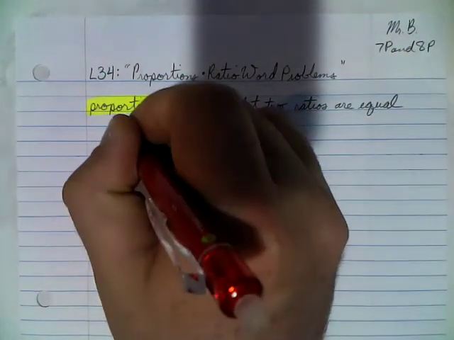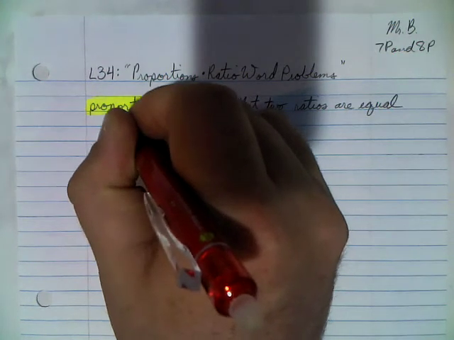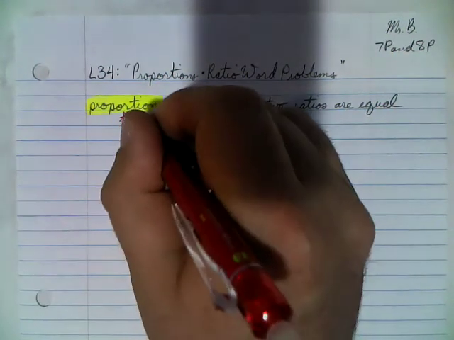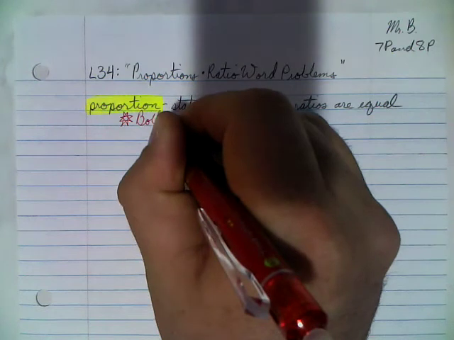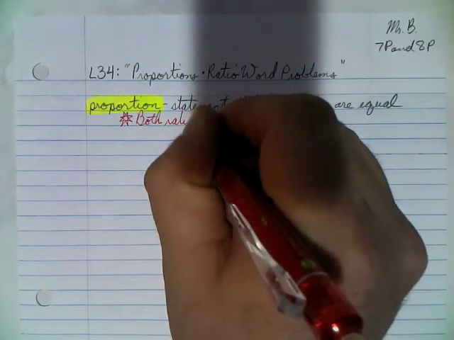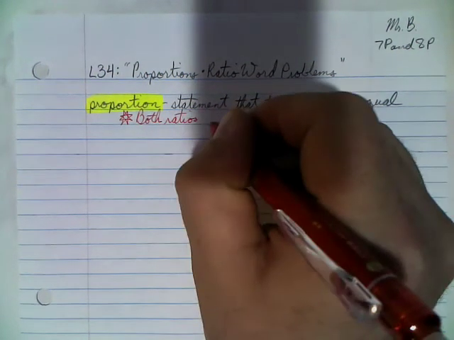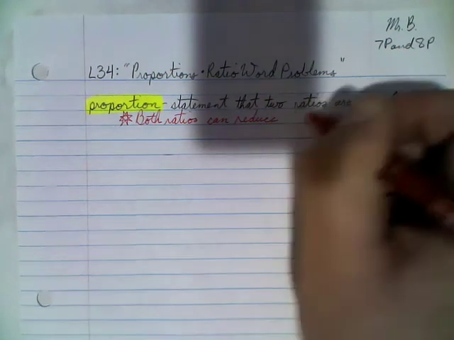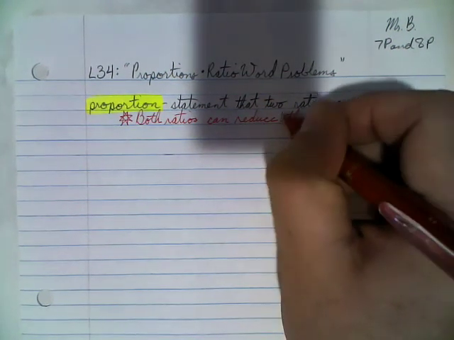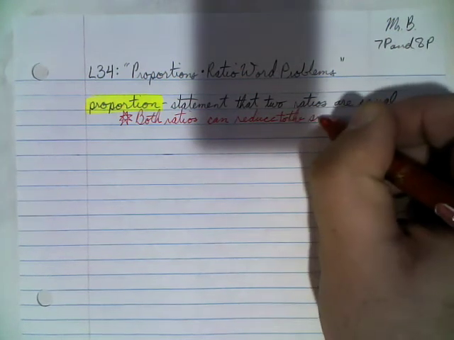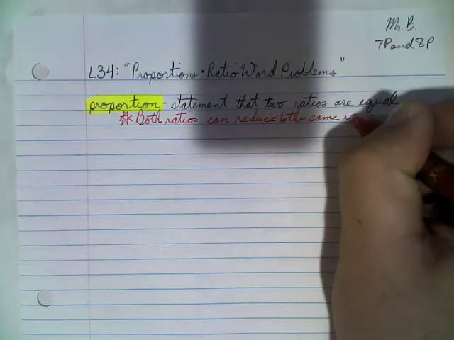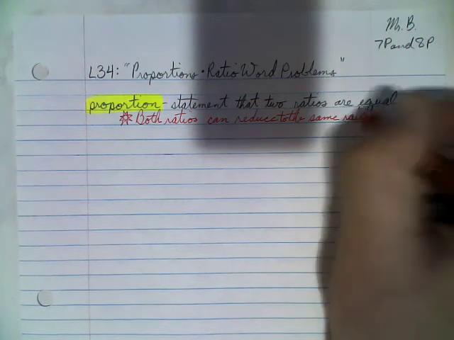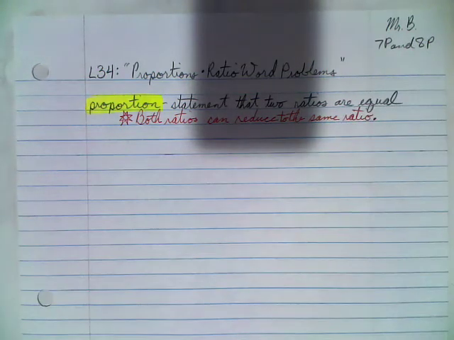So one way that we can tell if something is a proportion is if both ratios can reduce to the same ratio. Because if they're both equal to the same thing, then they must be equal to each other.